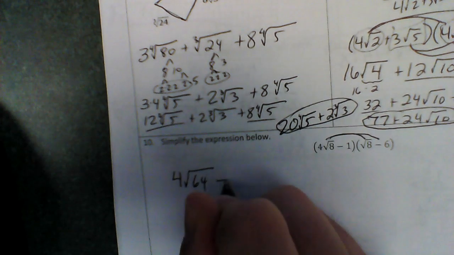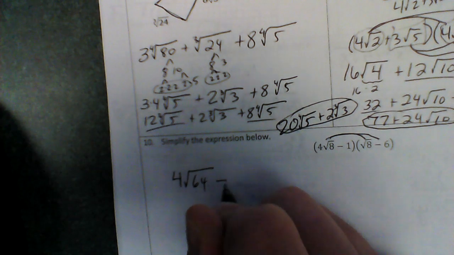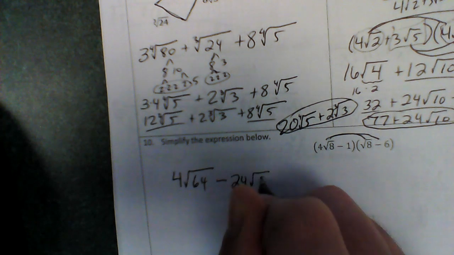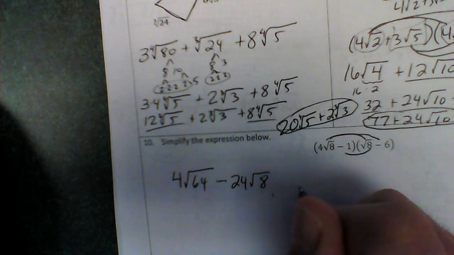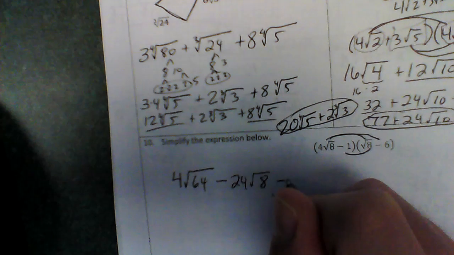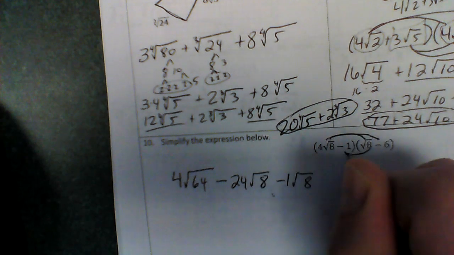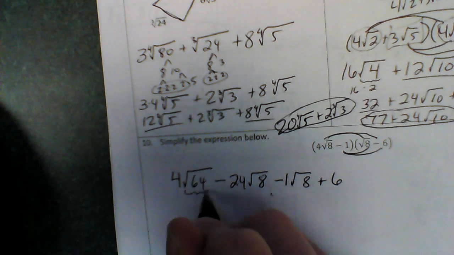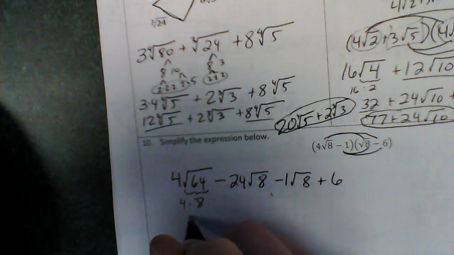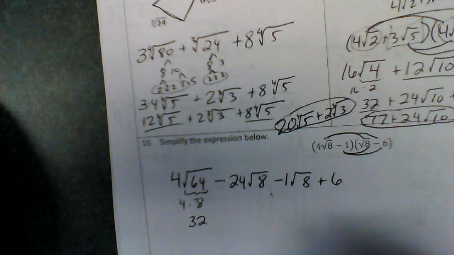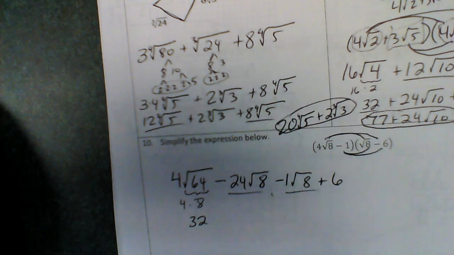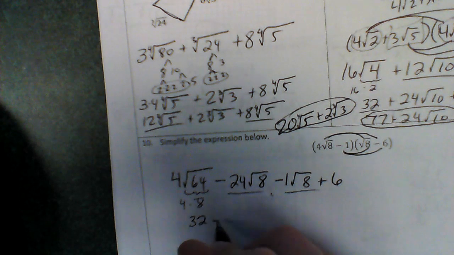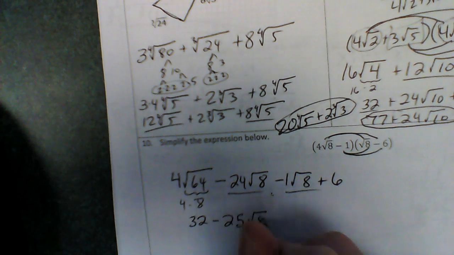4 square root of 8 times negative 6 is a negative 24 square root of 8. Negative 1 times square root of 8 is a negative 1 square root of 8. And a negative 1 times a negative 6 is a positive 6. So simplifying the radicals, and also looking for like terms. The middle two terms are like terms, so that's a negative 25 square root of 8.